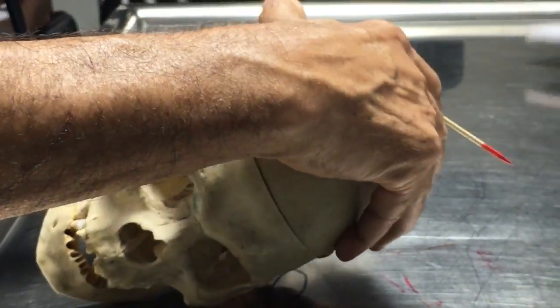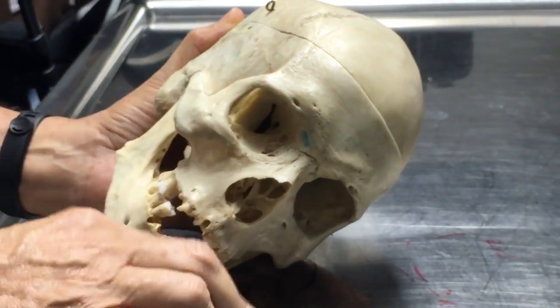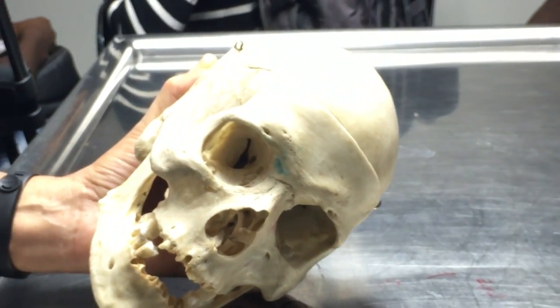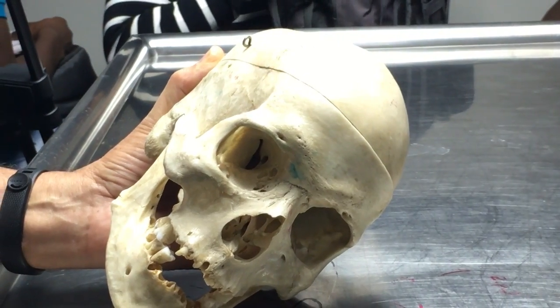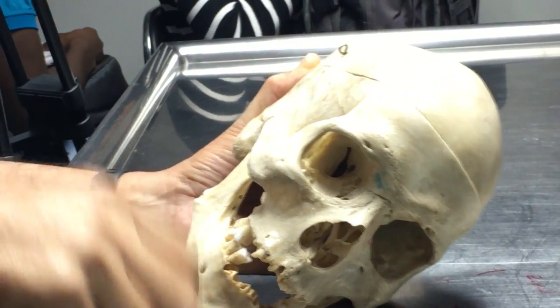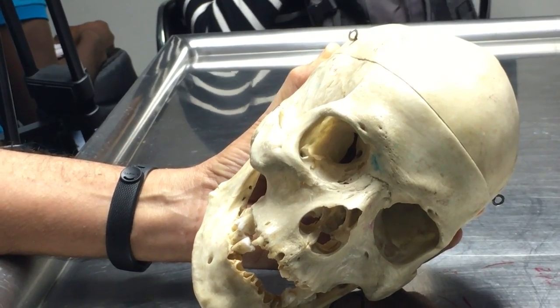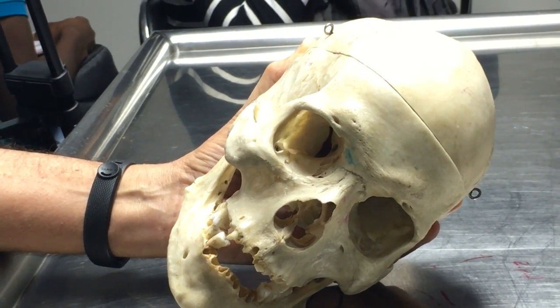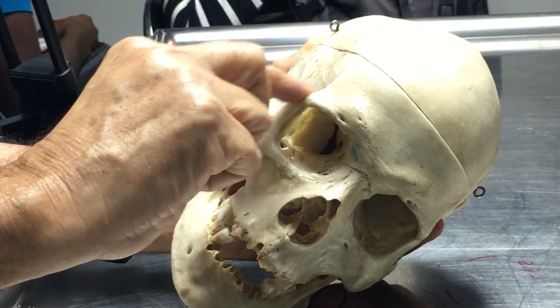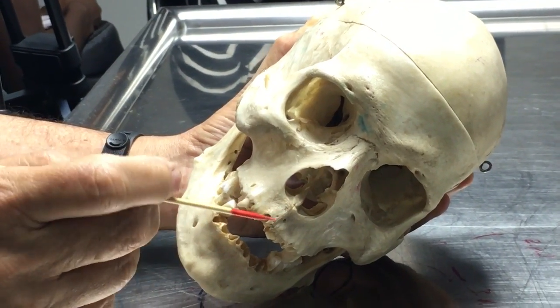If you feel on this bone, which is very prominent above the zygomatic arch, right here, you can actually palpate the suture, and that is the frontal zygomatic suture. So you can actually feel that area right there.